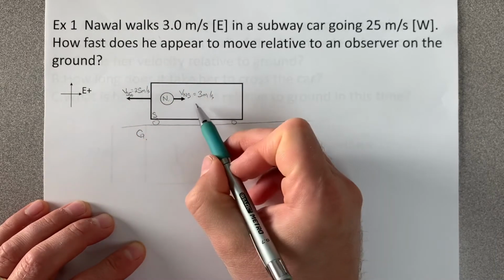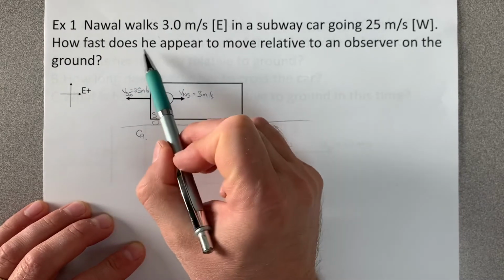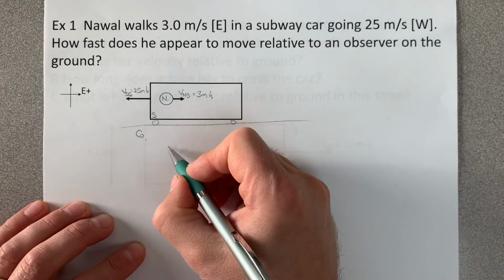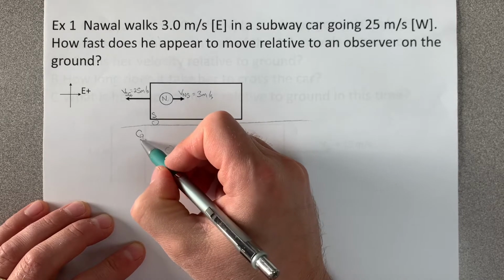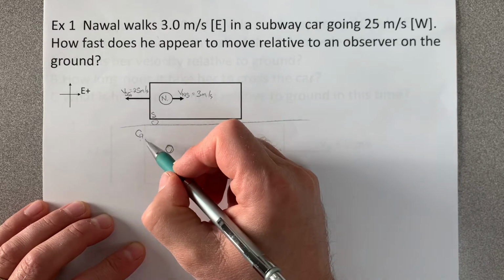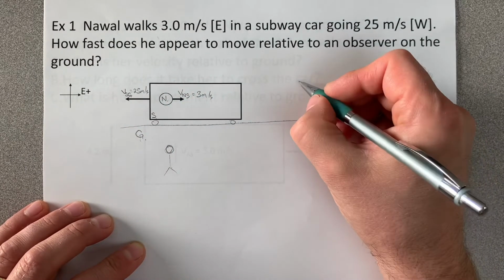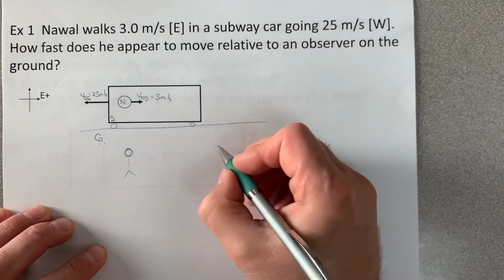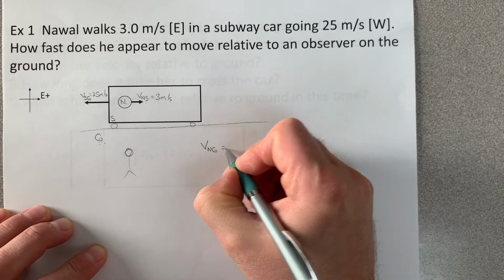Okay, so we've got VSG, we've got VNS. What we want to know is how fast Nawal appears to be moving relative to an observer on the ground. If you can imagine an observer out here, they are stationary relative to the ground. So instead of observer, I'm just going to say ground because that's what I've called it. You could have called it observer, in which case this would just be an O out here. So what I'm looking for then is the velocity of Nawal relative to ground.